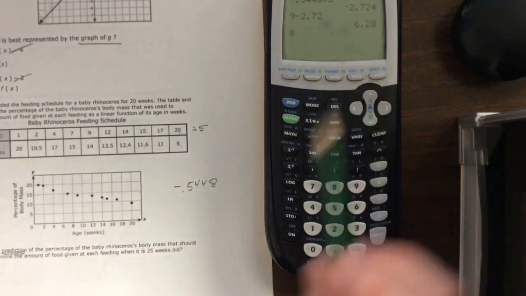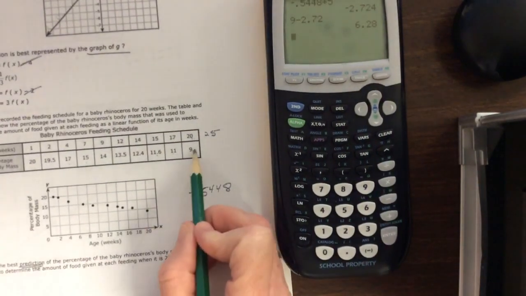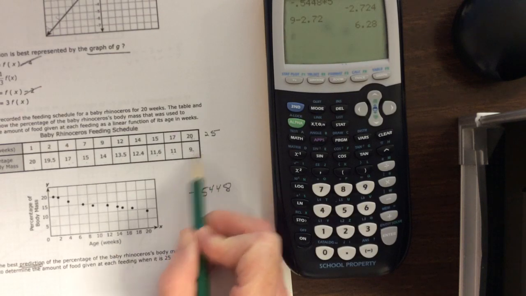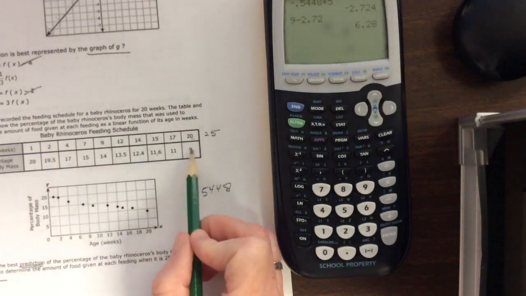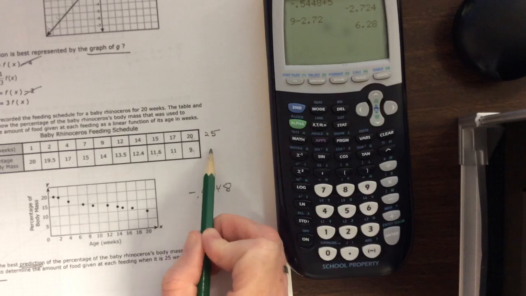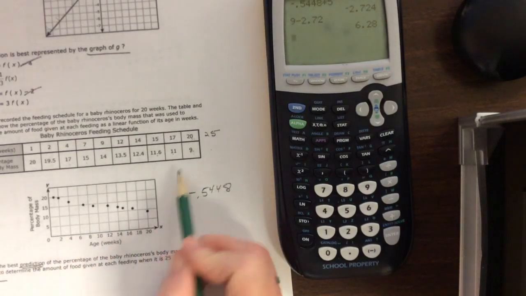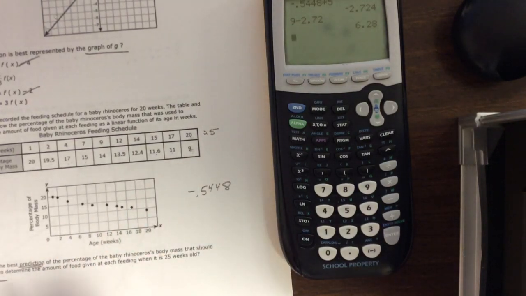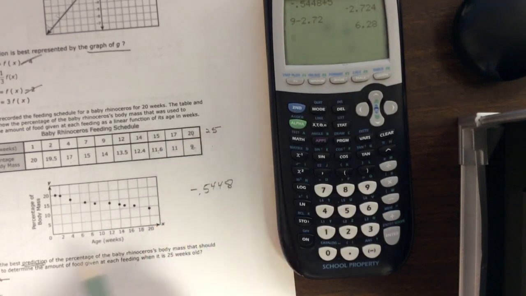That makes sense because you know it's going to go down more than a half point, so it can't be that. It's not going to go all the way from 9 to 2.5, and it's not going to go up. So without doing any math, we could have just looked at it and made our prediction.